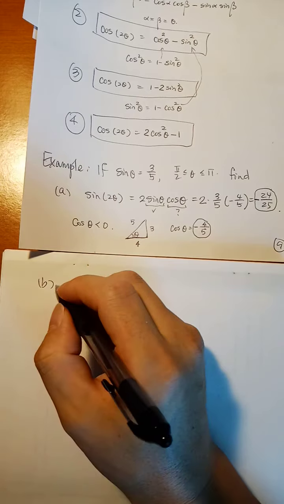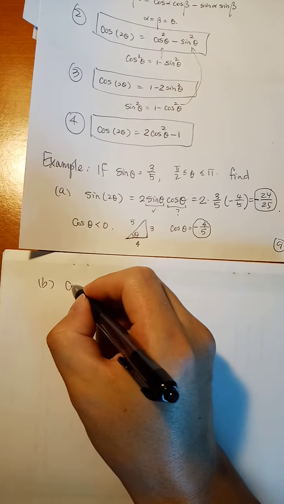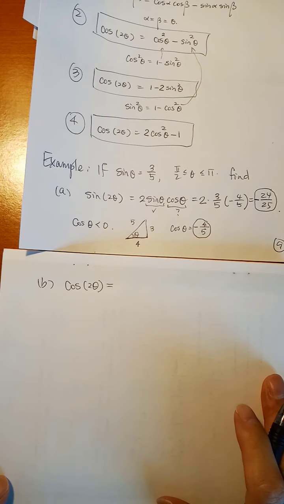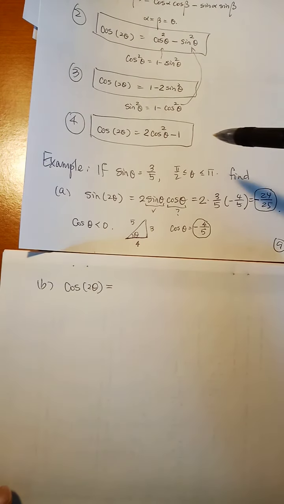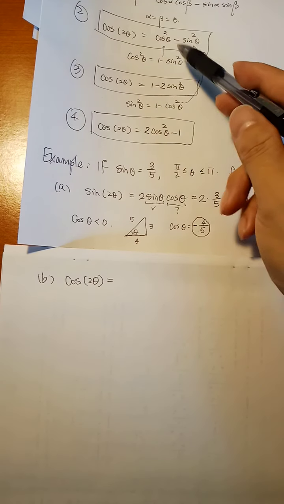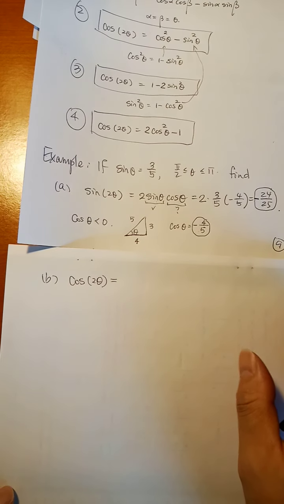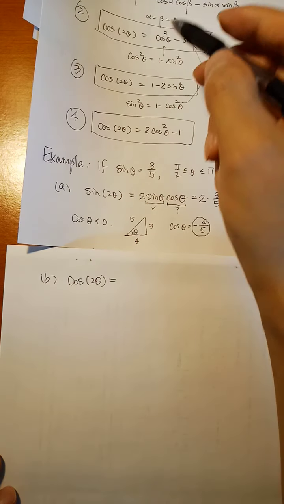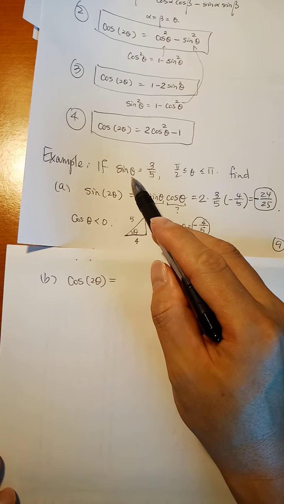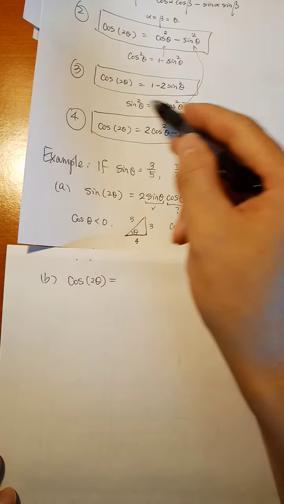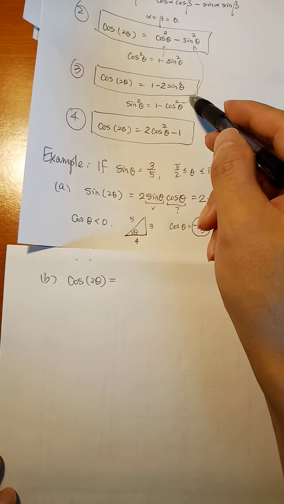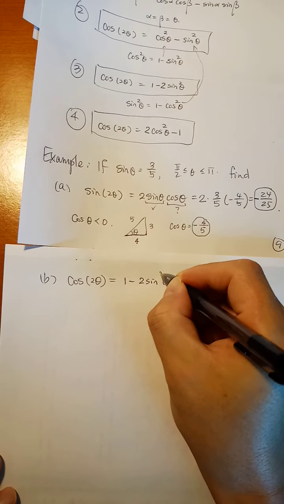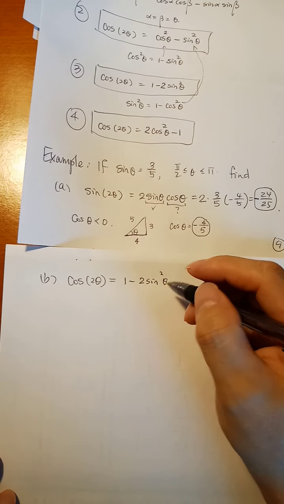B, cosine 2 theta. Cosine 2 theta is the tricky part because cosine 2 theta has 3 formulas. You have to select your favorite one or the best one. And here you see the problem only provides sine theta. In the second formula, you only need sine theta. So you are going to select the second one. So 1 minus 2 sine theta squared.